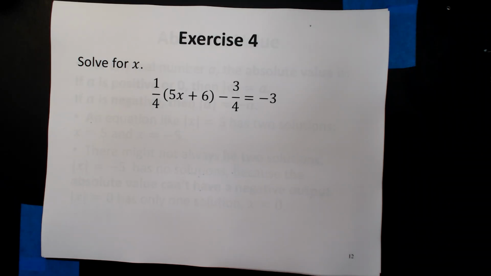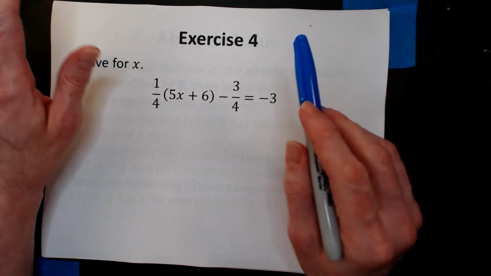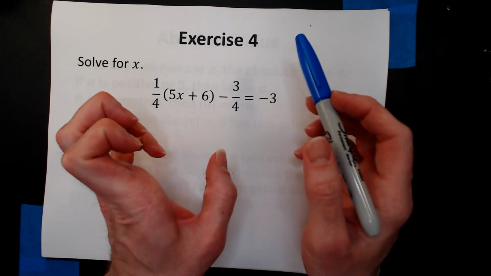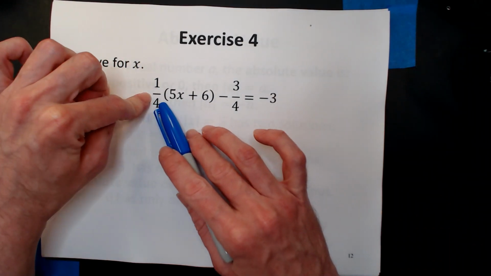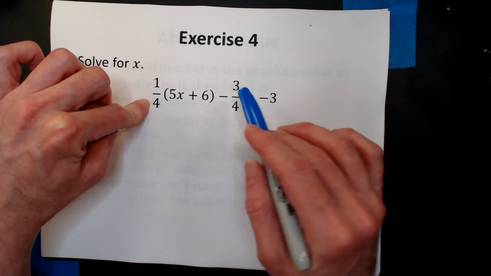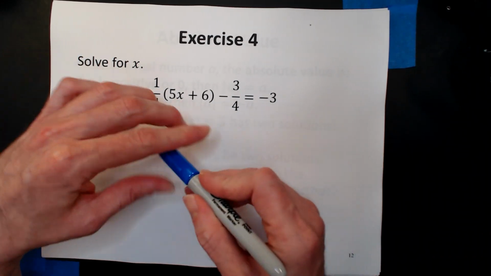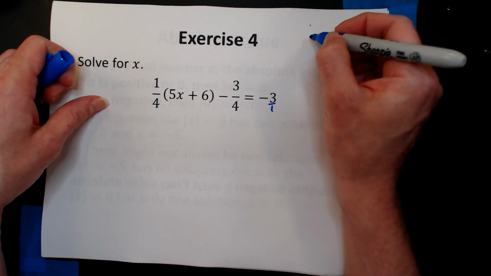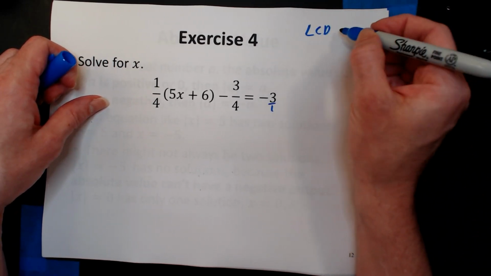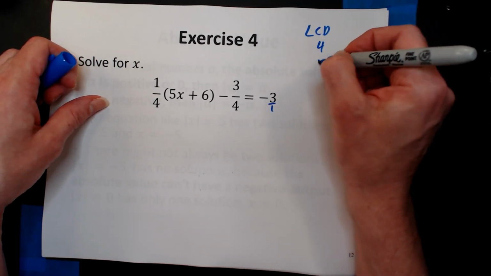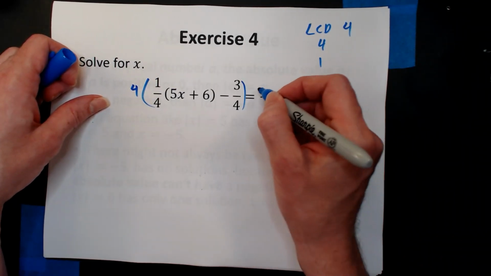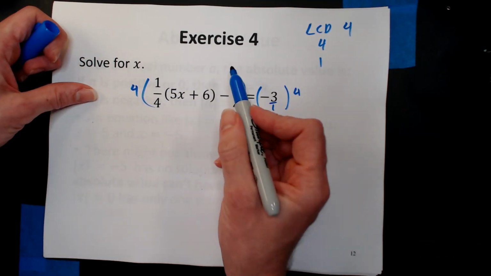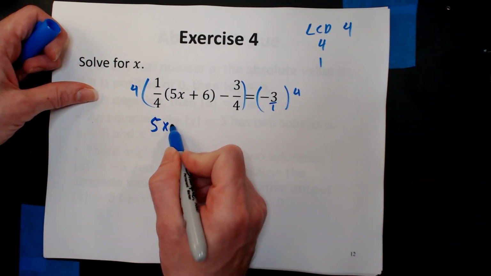We have one where they have fractions in it, and I see a lot of students do this, and it just makes their life so much harder. I'm not sure exactly where they learned it, but they'll multiply all the fractions out. The easiest thing to do is just multiply by the denominator if you have an equal sign. The least common multiple of the denominators would just be 4 and 1, so that would be 4 overall. So I'd multiply this side by 4 and this side by 4, and that would give me 5x plus 6.